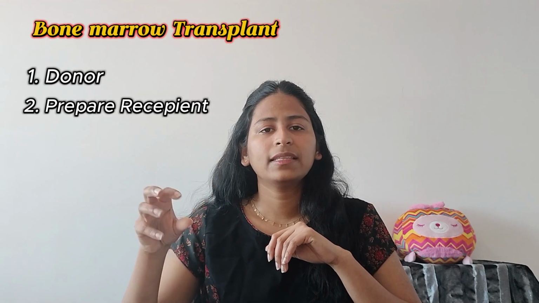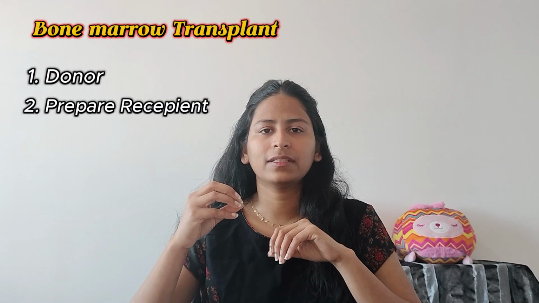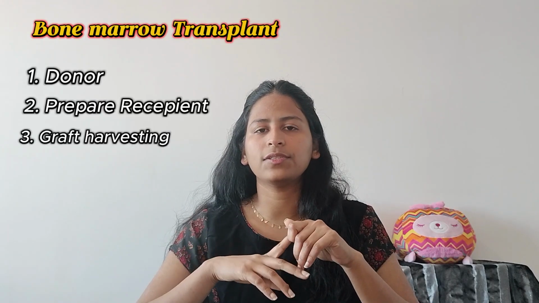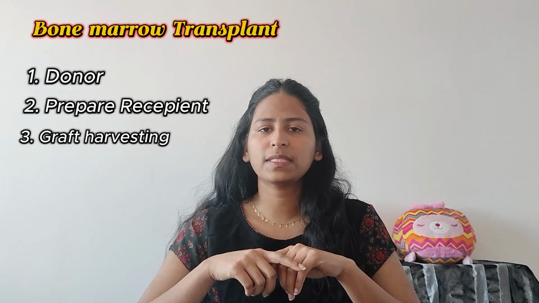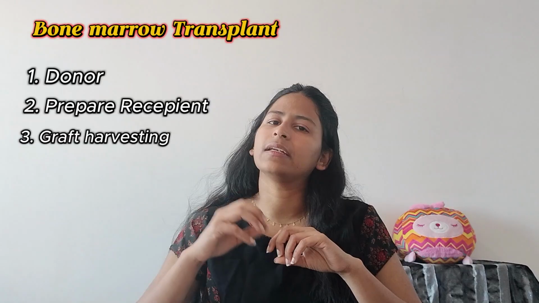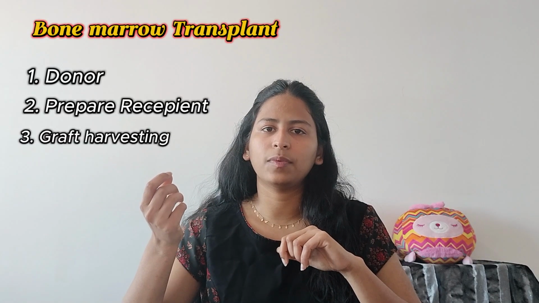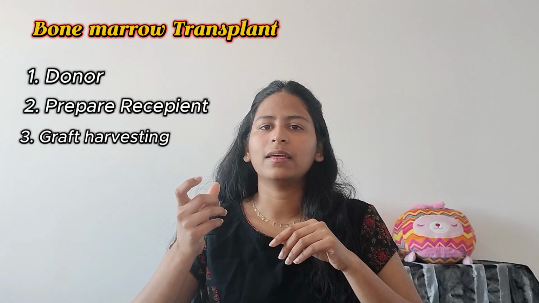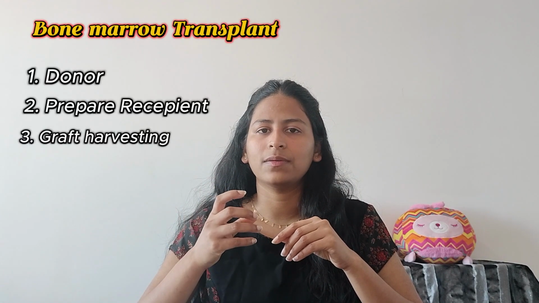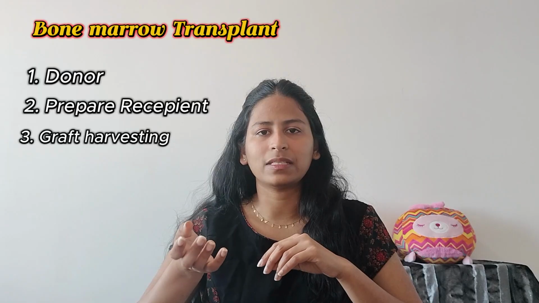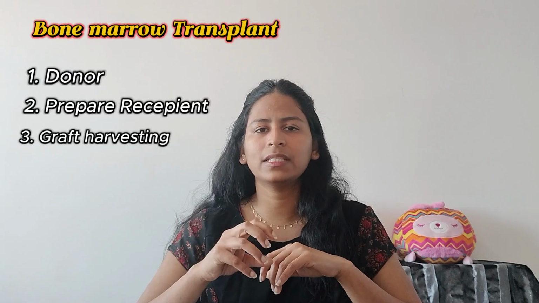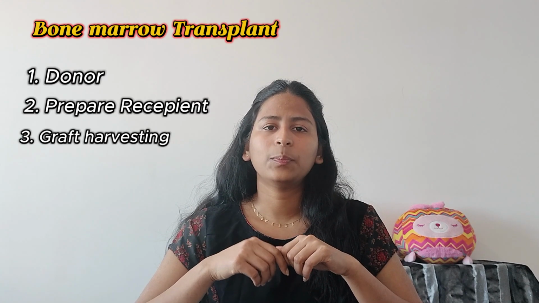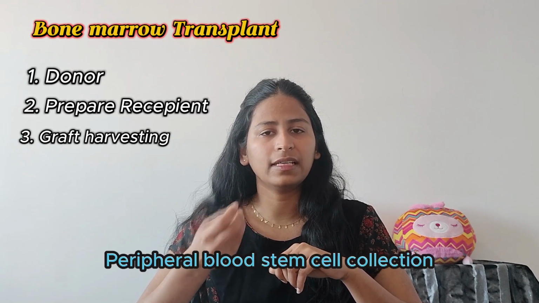Then is to take the donor graft as such. This is done by one of two procedures. One is to take a bone marrow biopsy, like the posterior iliac crest, and do the bone marrow biopsy as we did for diagnostic purposes, and take the chunk, and then from this chunk of bone marrow you would separate the stem cells. That is an invasive procedure. The other procedure is a non-invasive procedure, which is called peripheral blood stem cell collection.